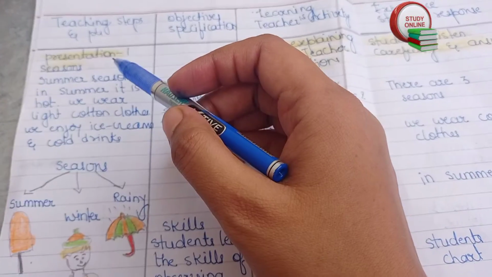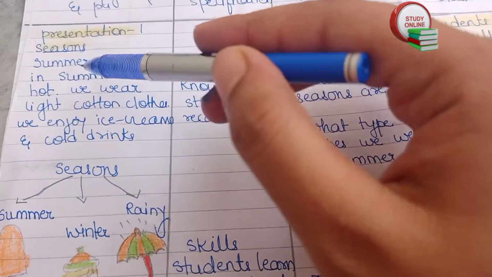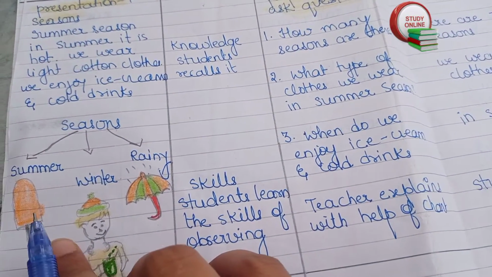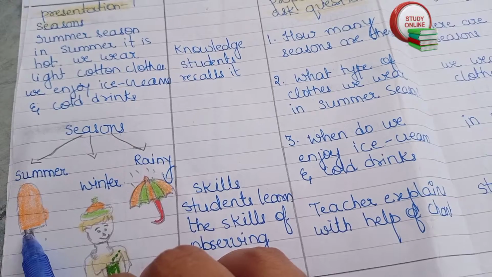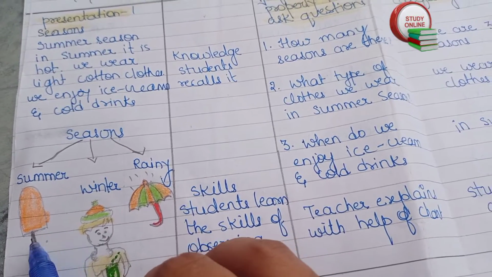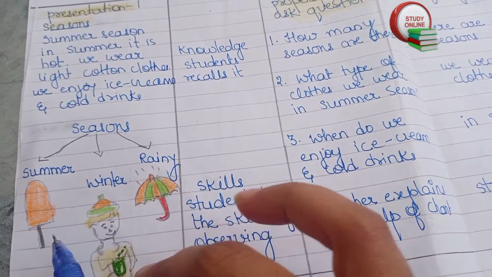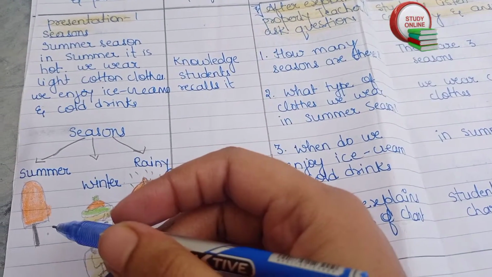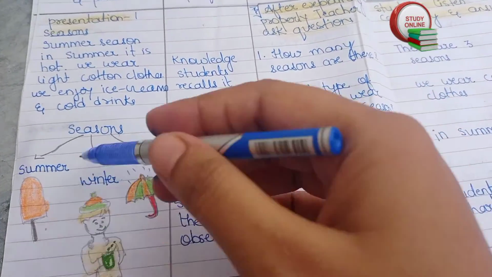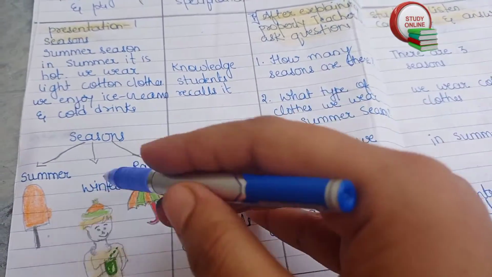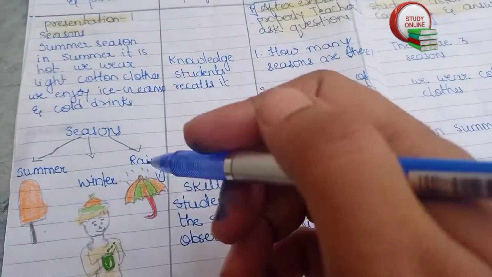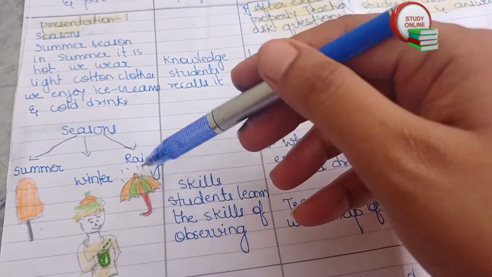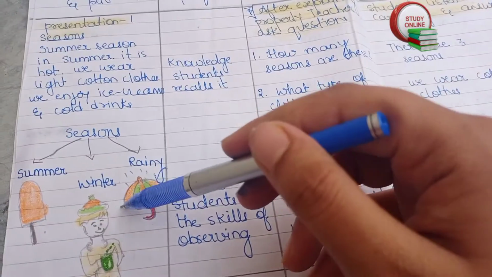Now here you can see presentation 1. Here you can see we can take a chart with ourselves, like for summer season we have to show ice cream or cold drinks. We can draw here, or we can also take a chart with us. So this is how we are going to differentiate between these three seasons. So in order to differentiate, we have to do something like this. This is a tree diagram: summer season, winter season, rainy season.